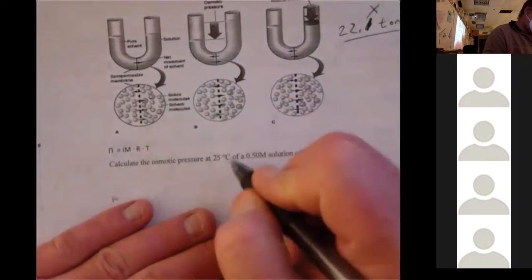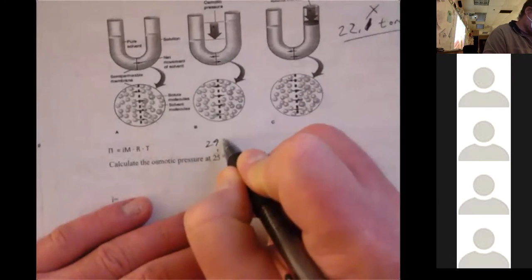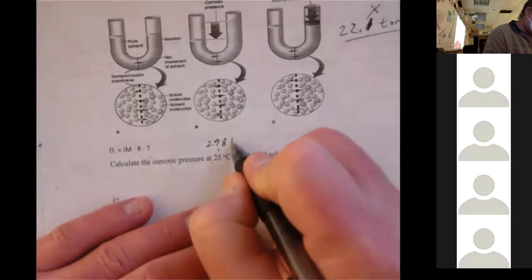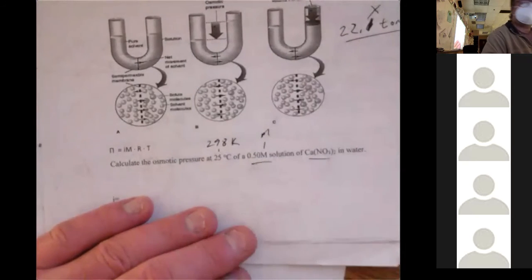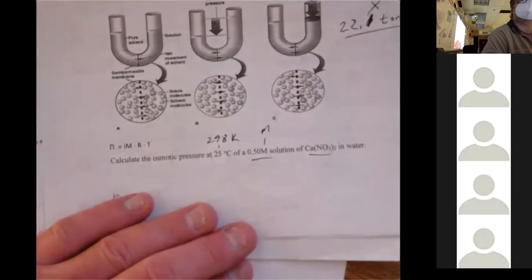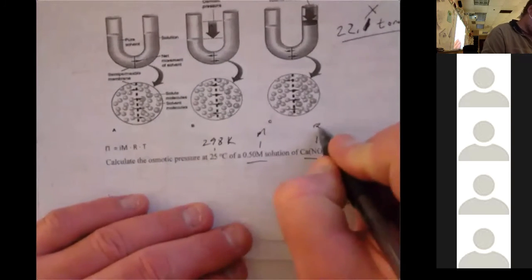So 25 degrees plus 273 is 298 Kelvin. Here's the molarity. What's the index? What's the Van't Hoff factor? 3. 3, very good.